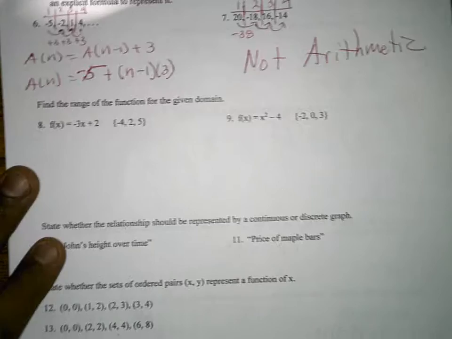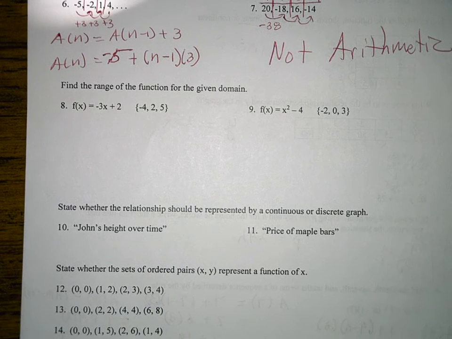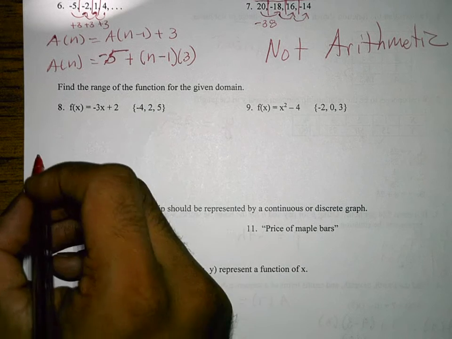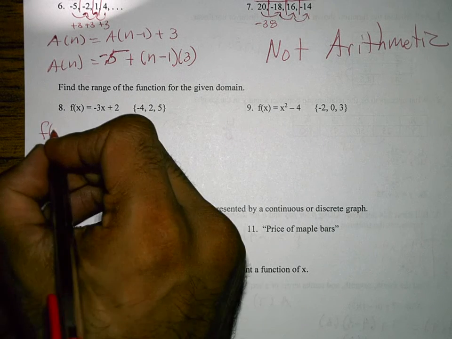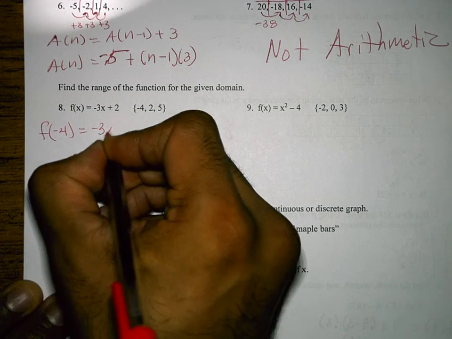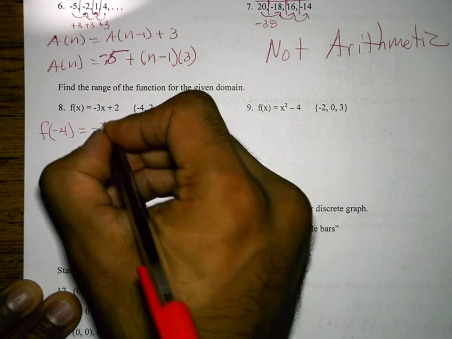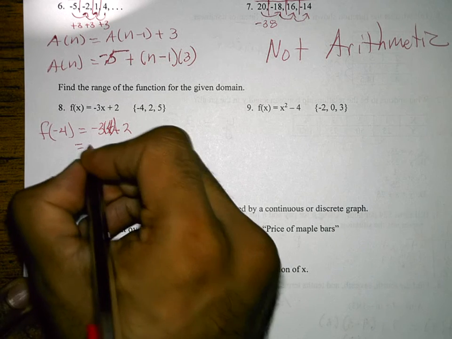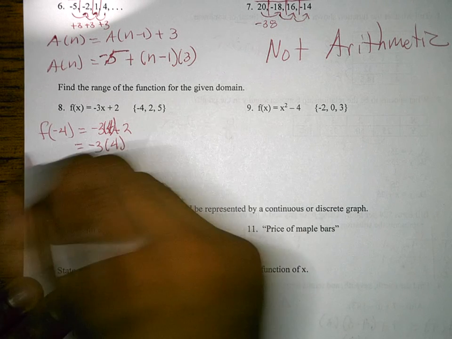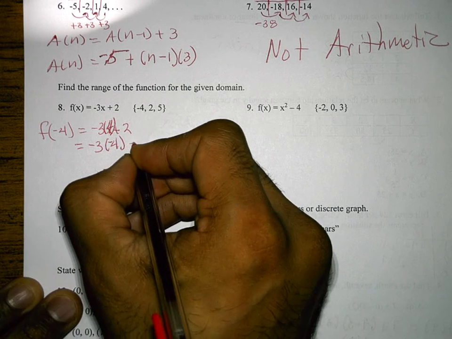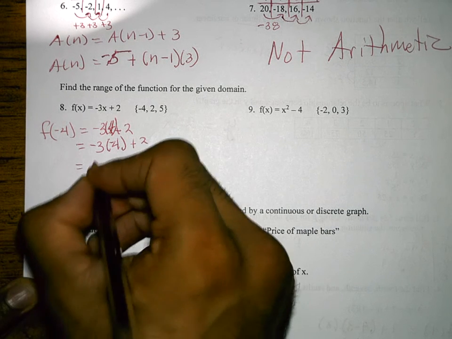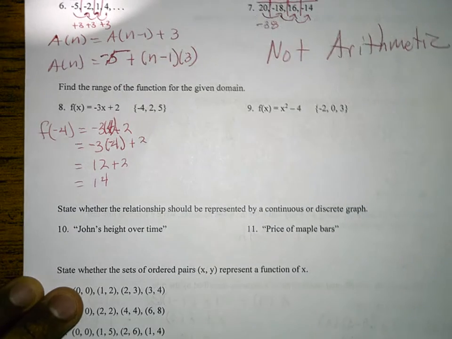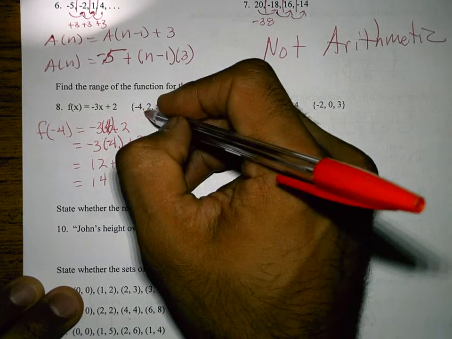Number 8 says write the range for these domains. So we basically have to figure out 3 different equations. We have to figure out f of negative 4 equals negative 3x plus 2. I'm sorry, that's when I plug in a negative 4 for the x. Just to rewrite that because it's a little bit sloppy here, I'm going to find that one. So a negative is a positive, and that equals 14. I'm probably going to run out of room here, but I'll do the best I can.